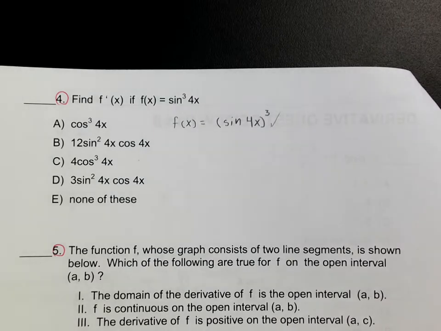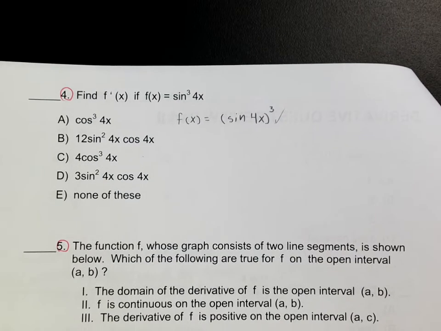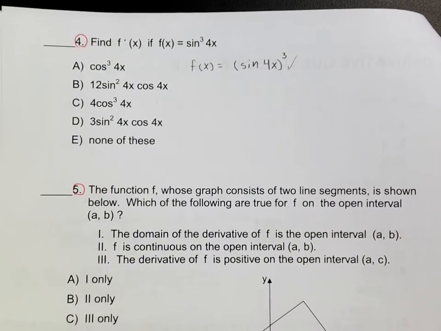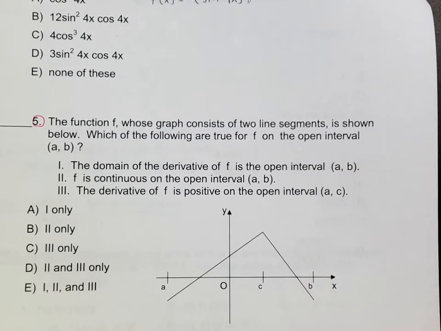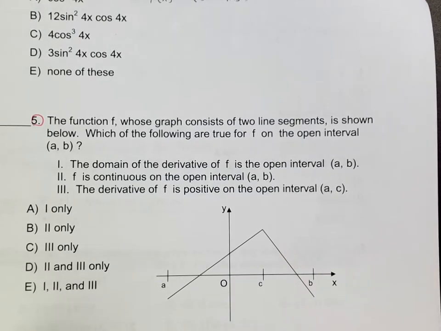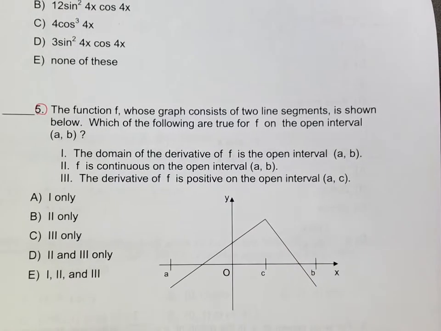Alright, now, on the number 5, it says the function f whose graph consists of two line segments is shown below. Which of the following are true for f on the open interval a through b? So this is function f, and notice that it looks like an absolute value function. Alright, so it says the domain of the derivative of f is an open interval a and b. Alright, so the domain of the derivative is an open interval between a and b.